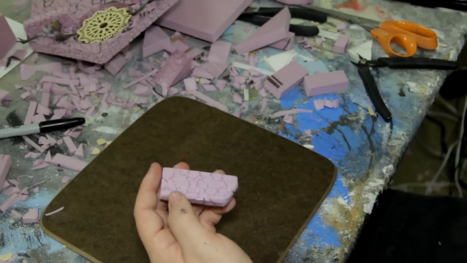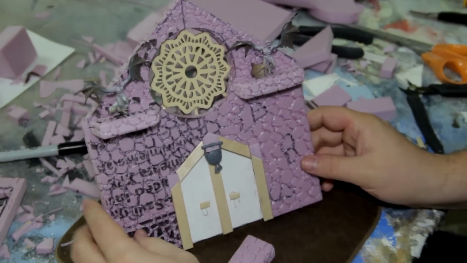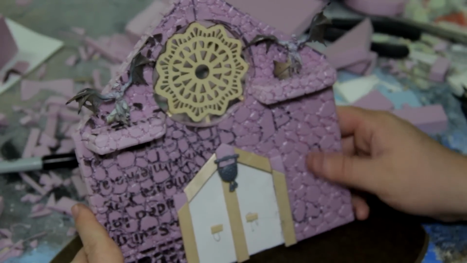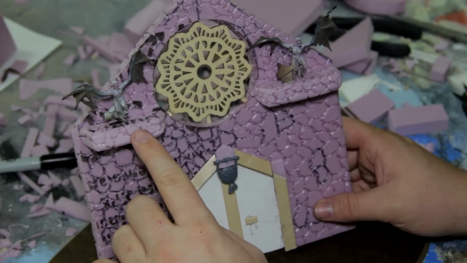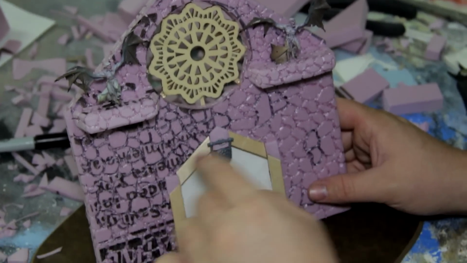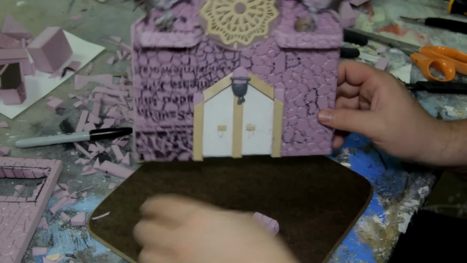And while I've got you here, I'll show you the really cool front of this church. So this is the kind of stuff you can do with just some simple cobblestone effects, and a couple of cool figures that are lying around, and some random bits of wood and foam, and it's just really, really fun to do this kind of stuff. This will look really striking when it's done.